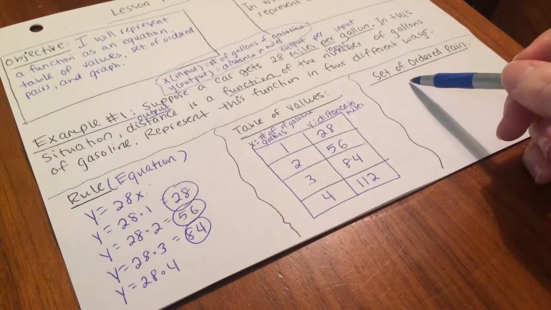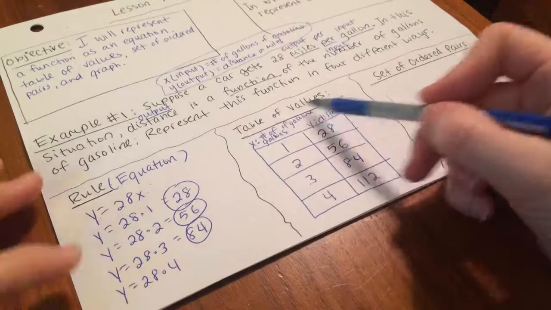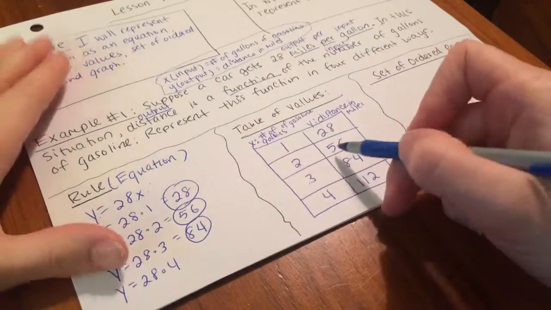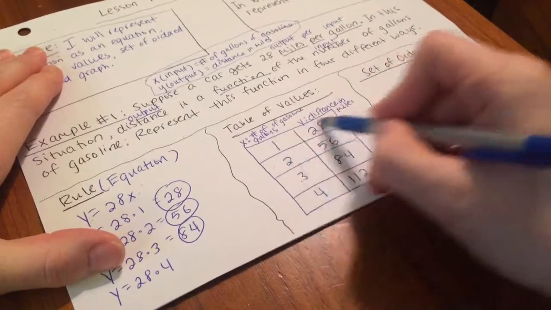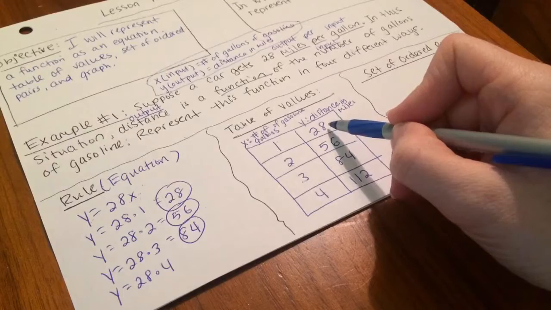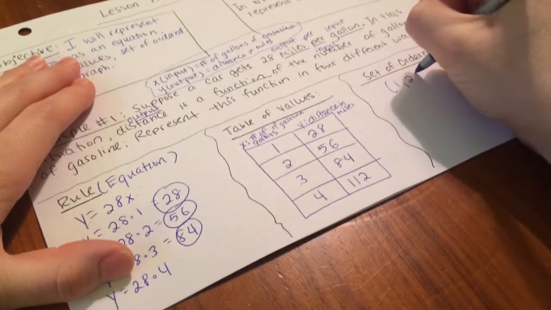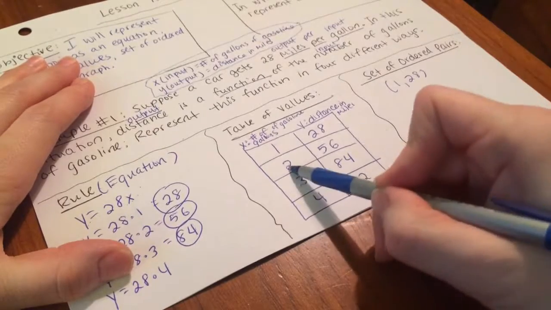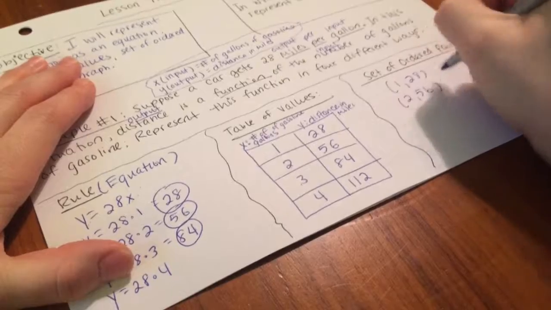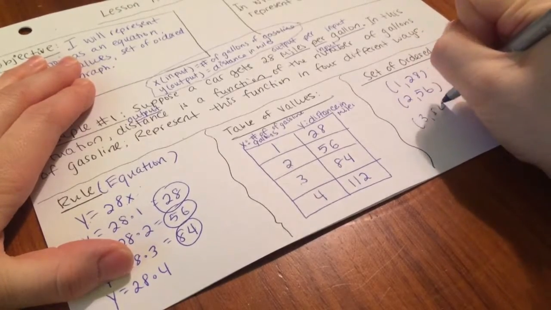All right, now an easy thing that we can do is represent the function as a set of ordered pairs, especially after we have the table of values, because the table of values correlate with the set of ordered pairs. The first set, to represent 1 gallon of gas and you traveling 28 miles in distance, it would be 1, 28. 2 gallons gives you 56 miles. 3 gallons gives you 84 miles.